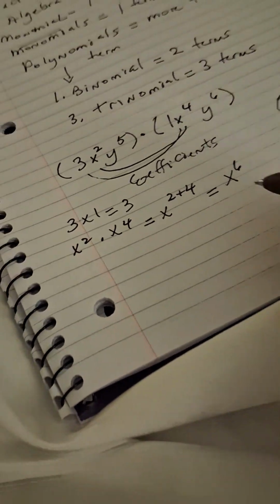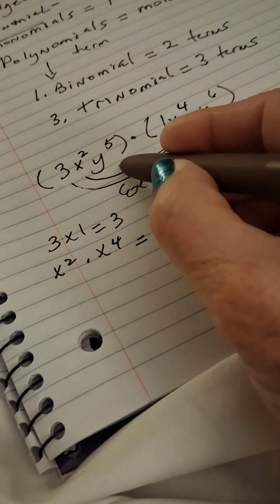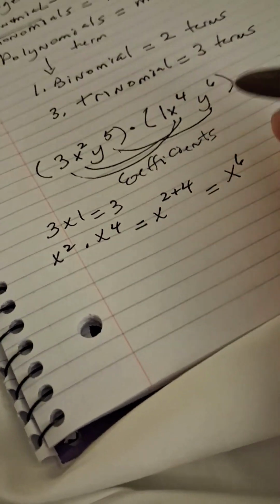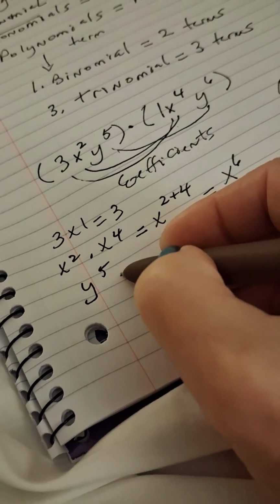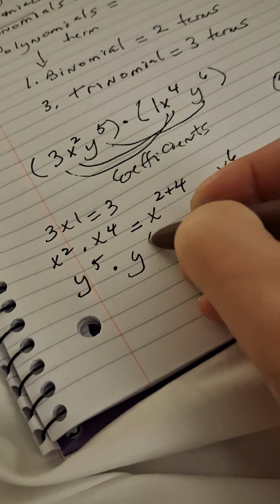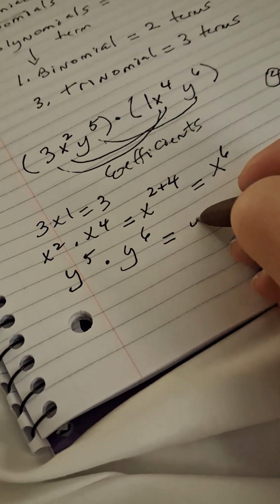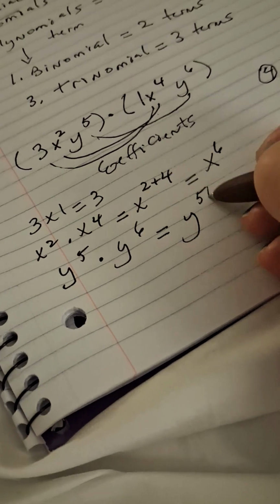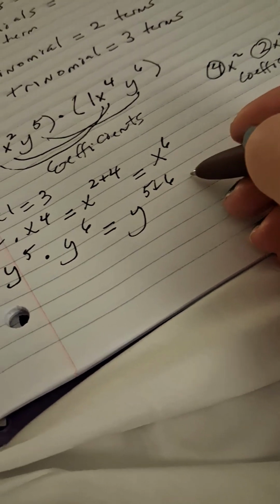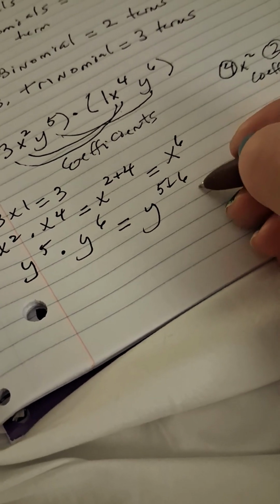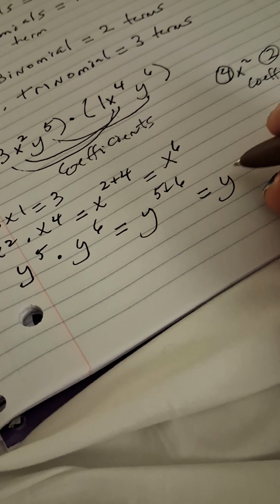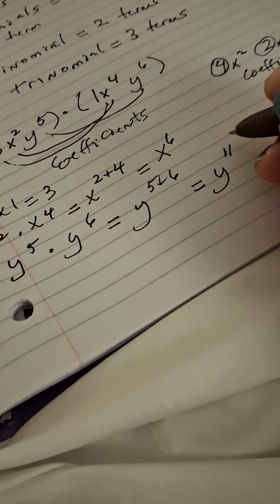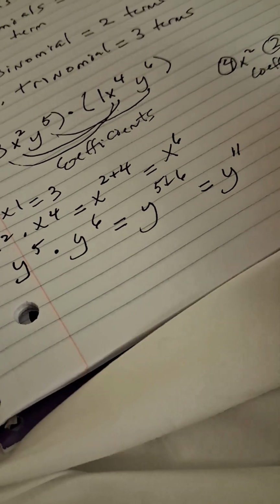All right, so we've solved that part. Then we're going to do the y's. So you have y^5 times y^6, which is the same as y to the 5 plus 6 in the exponent, which gives you y^11. Did I do that right? Yeah, I think so.